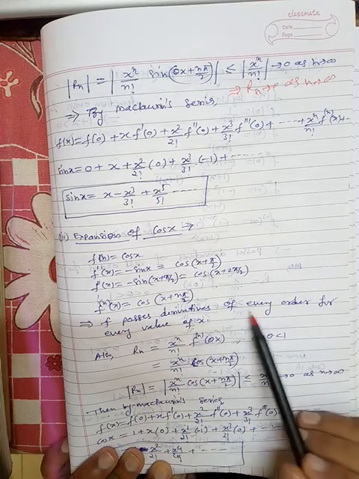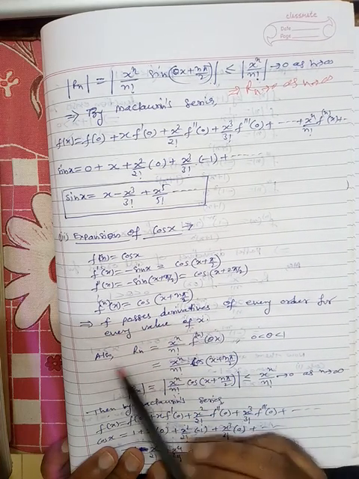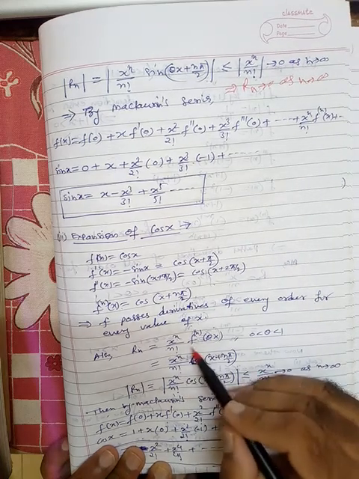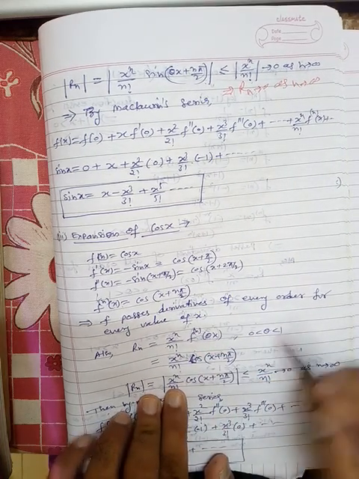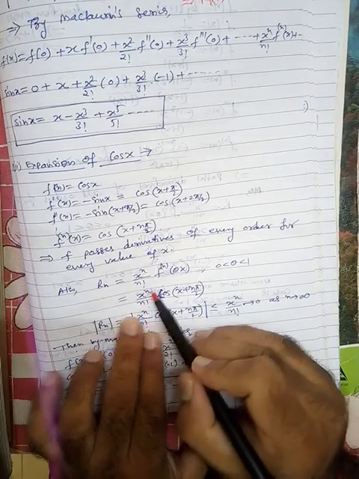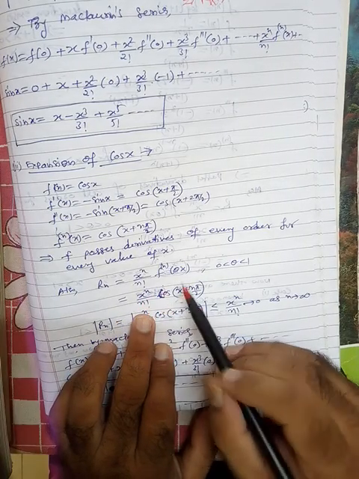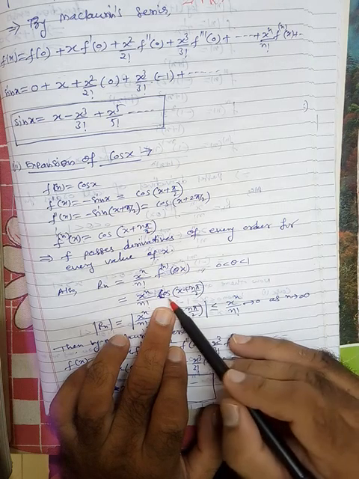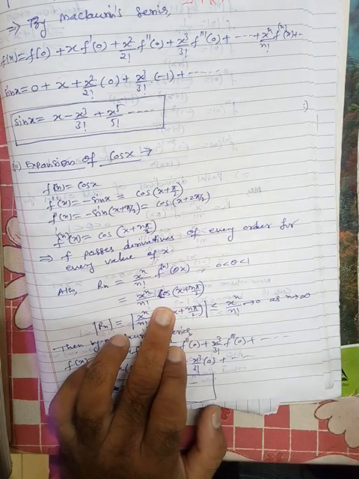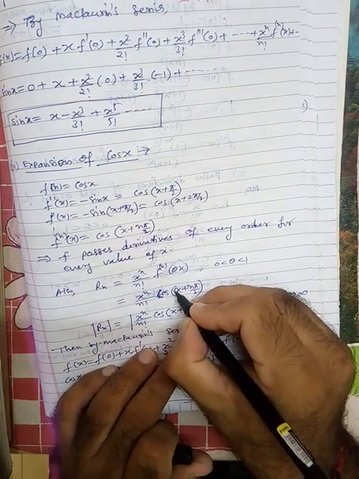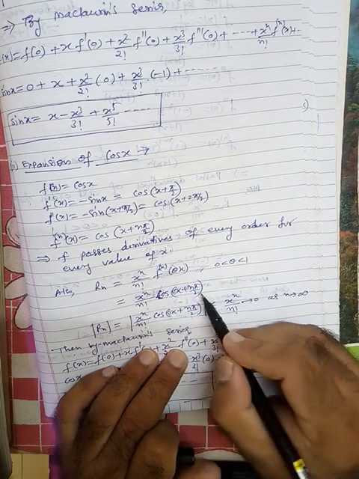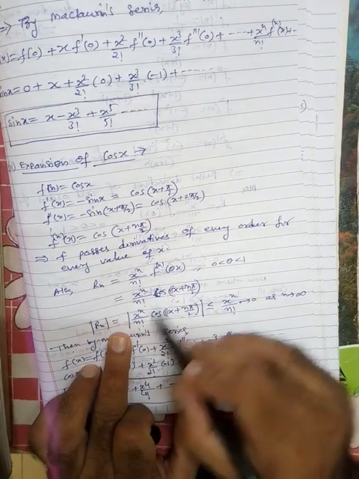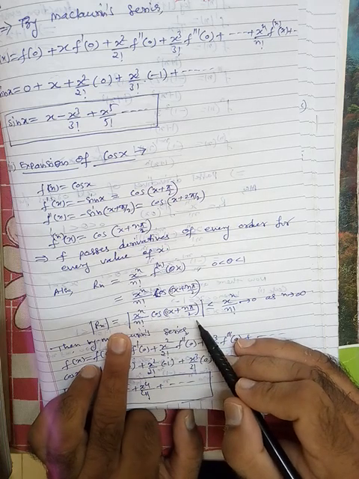So f possesses derivatives of every order for every value of x. So Rn will be x raised to the power n divided by factorial n, times the nth derivative at theta x, where theta is in between 0 and 1. With the help of the nth derivative formula we can find out its value at theta x. So this will be cos of theta x plus n pi by 2. Okay, now take the magnitude of this quantity, and we know that the magnitude of cos is obviously less than or equal to 1.